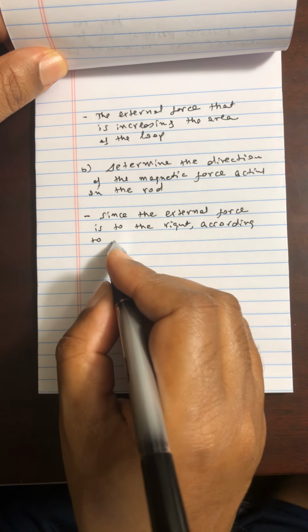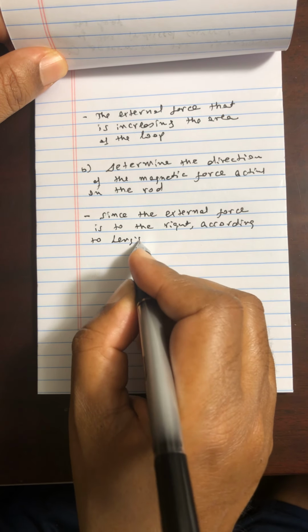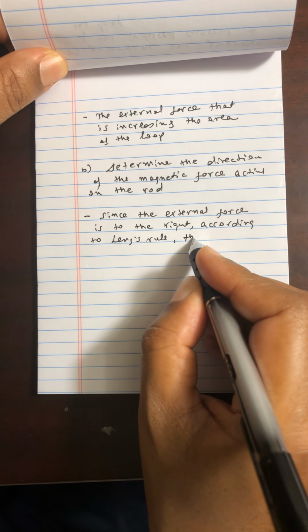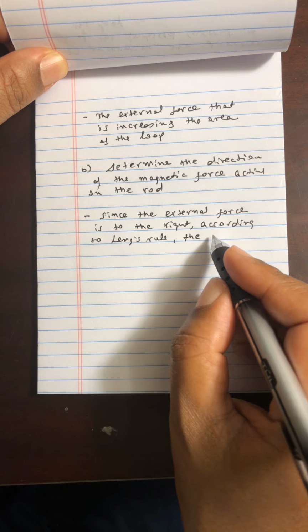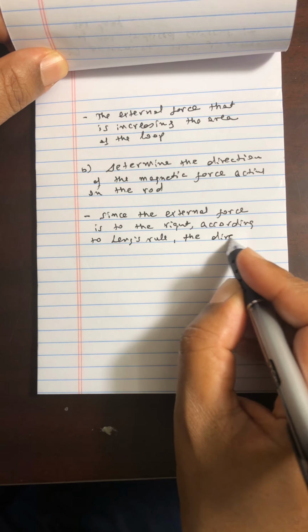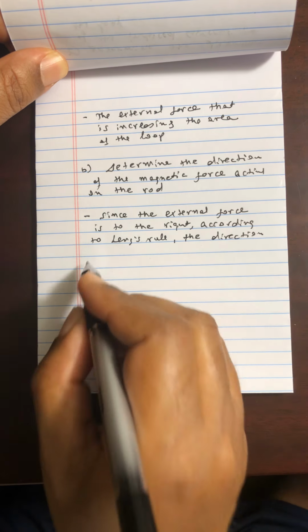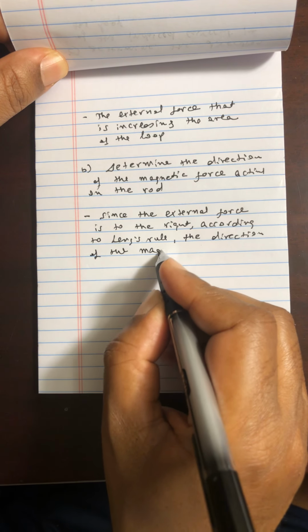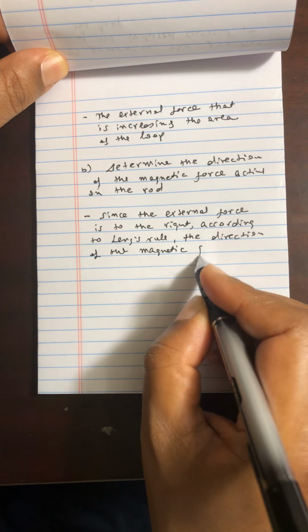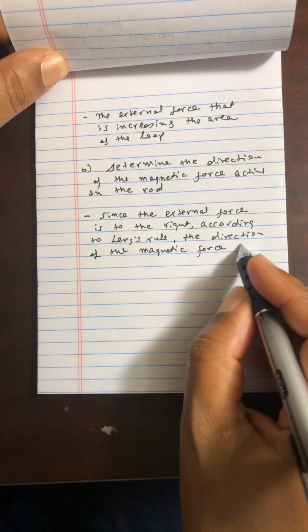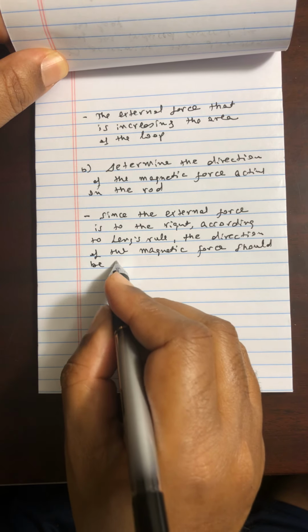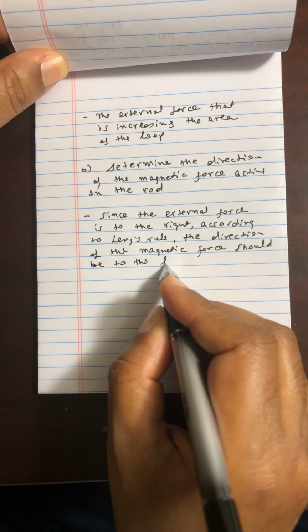According to Lenz's rule, the direction of the magnetic force should be to the left.